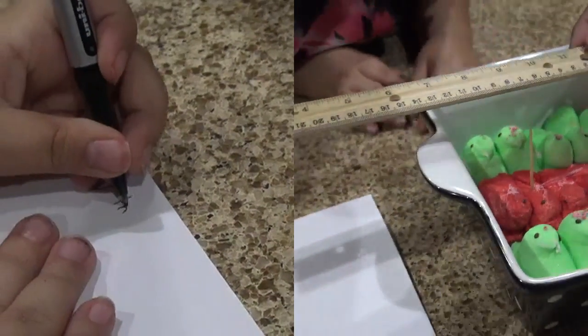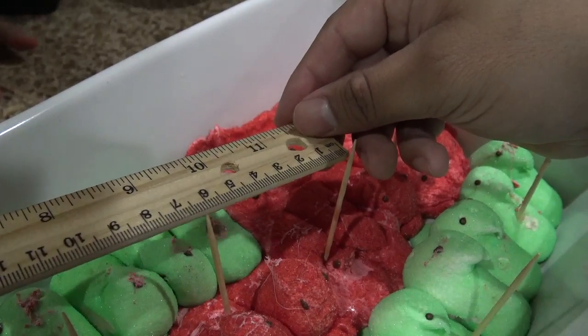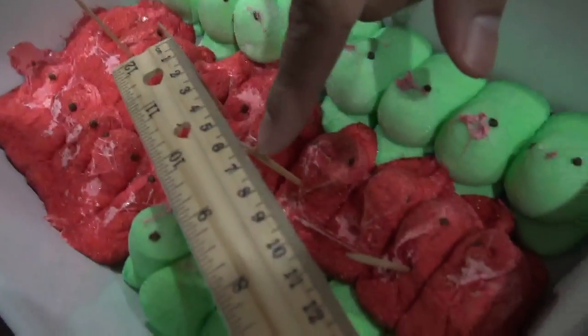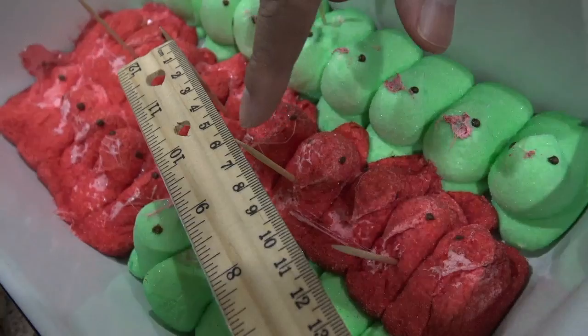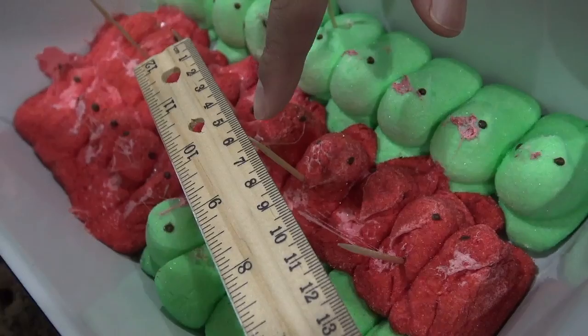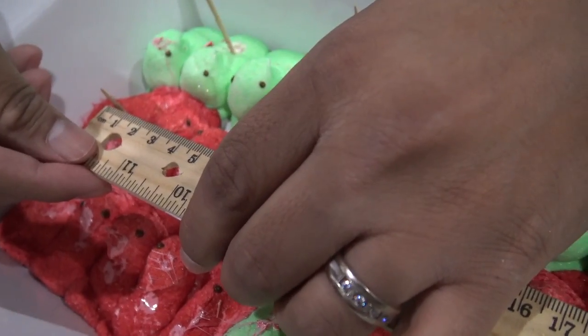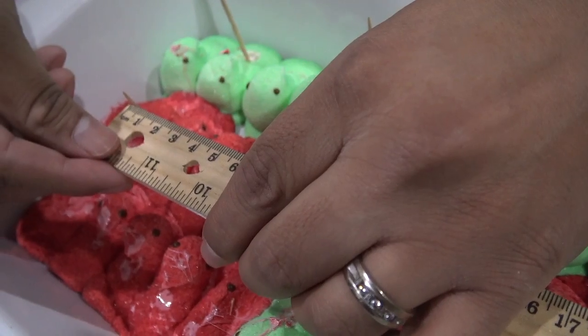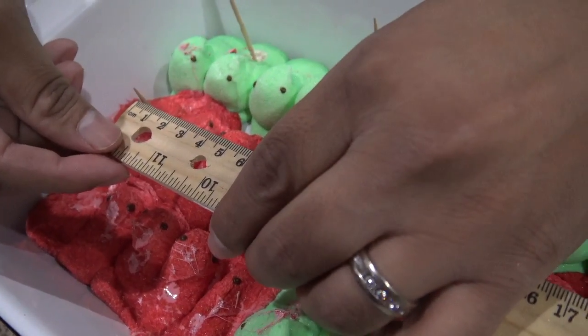Okay, write it down. Can you tell me what that number is? About 6.2 inches. Okay, what is this one, Mikey? That's like 6. I'm sorry, not inches. These are centimeters.